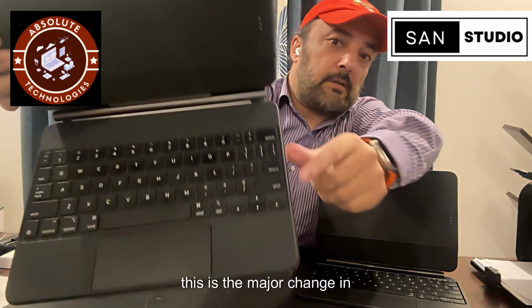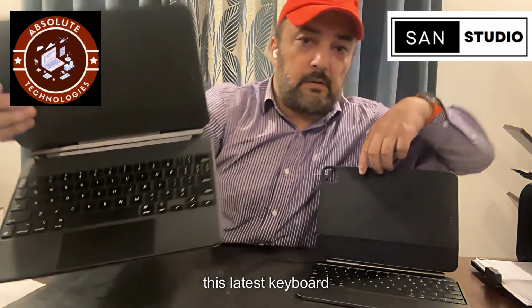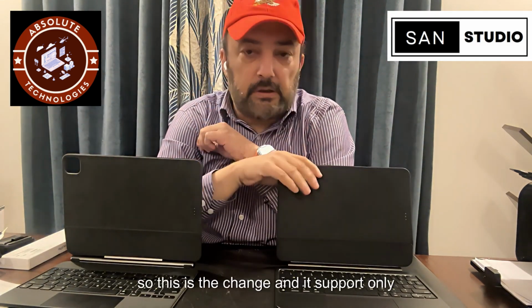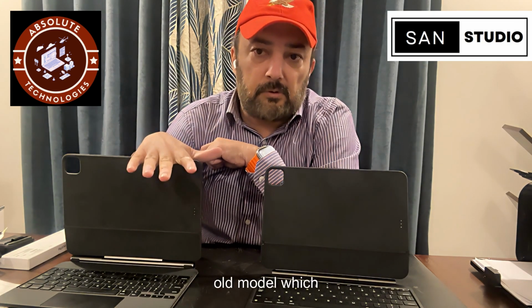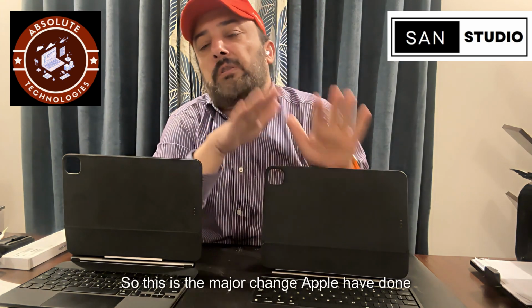So this is the major change in this latest keyboard. It supports only M4 and the up models, and this is the old model which supports up to M1. So this is the major change Apple has done in this Magic Keyboard Pro.